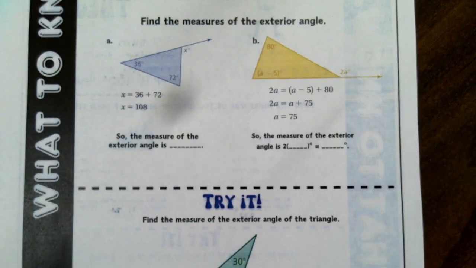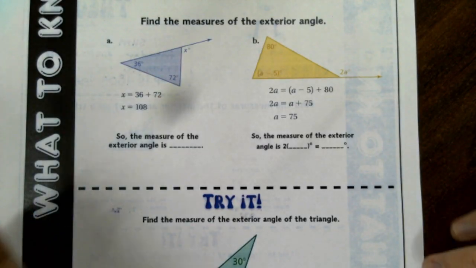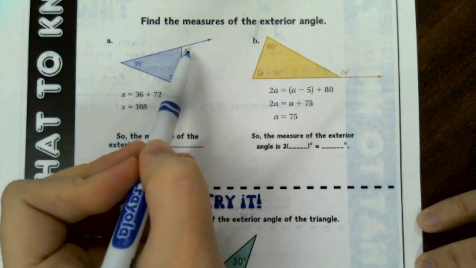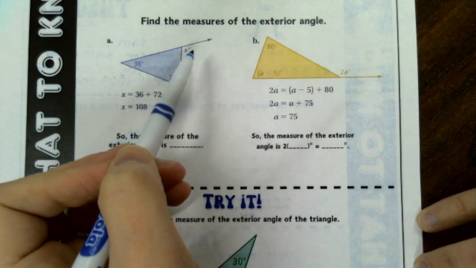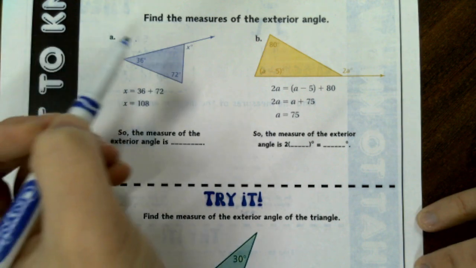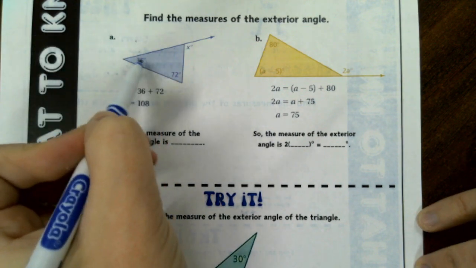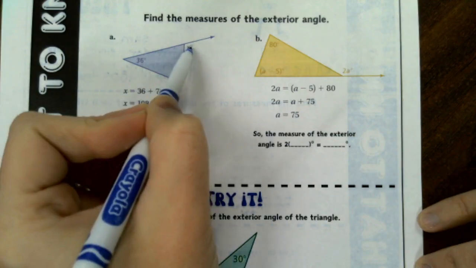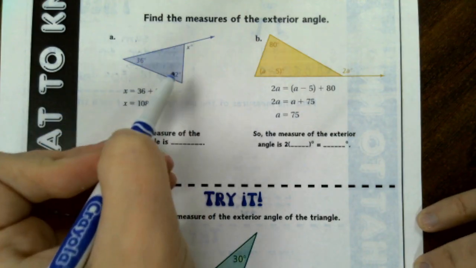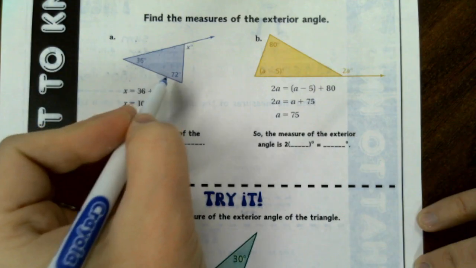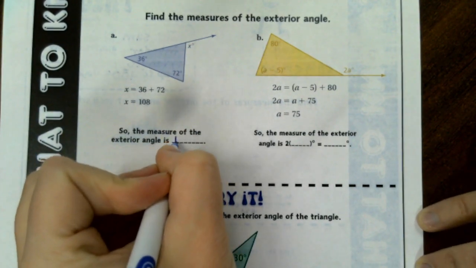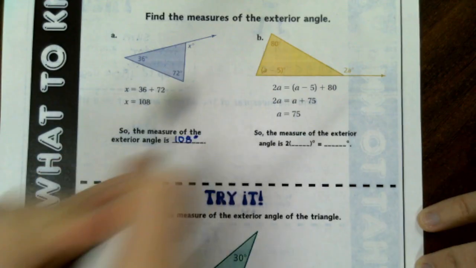Find the measure of the exterior angle. So I know, again, that we're looking for x, and it is the sum, so that means we're adding the measures of the two opposite interior angles of the triangle. So these are the two opposite interior angles of x. I'm going to take 36 plus 72, which gets me 108. So the measure of the exterior angle is 108 degrees.